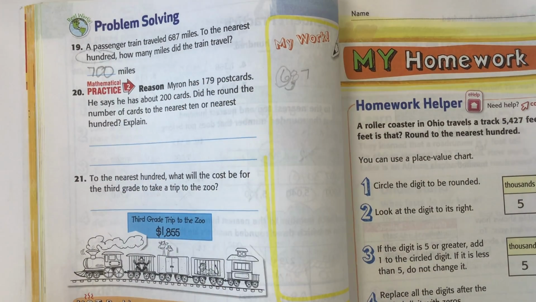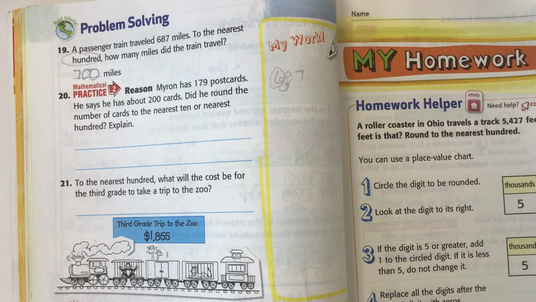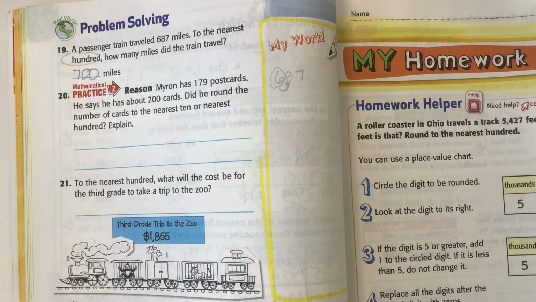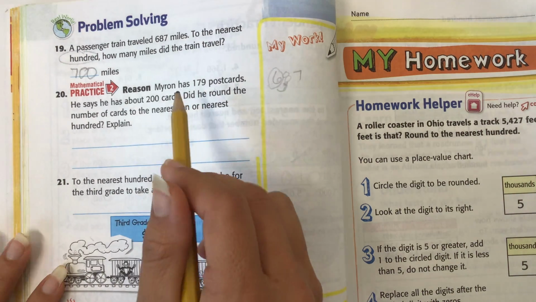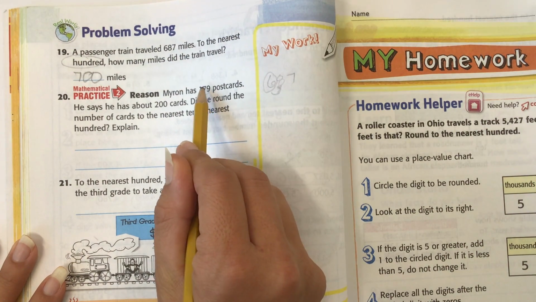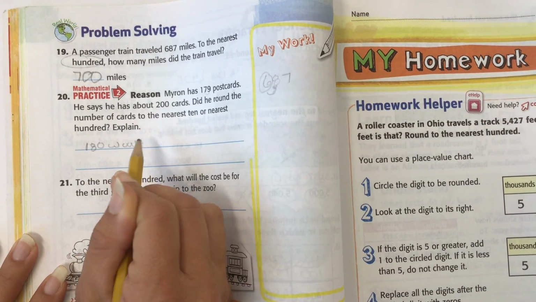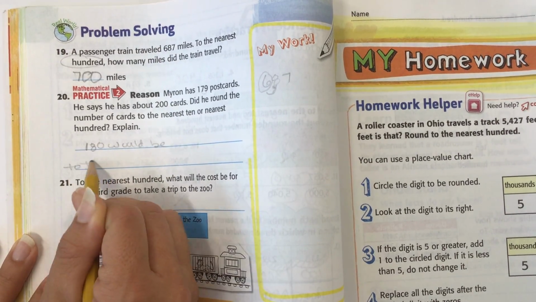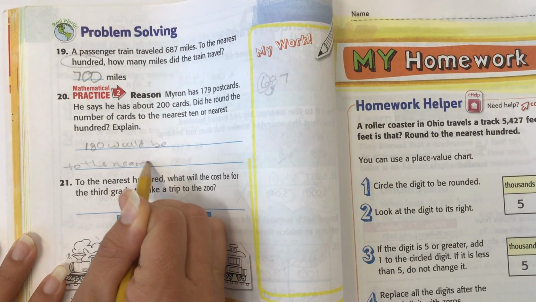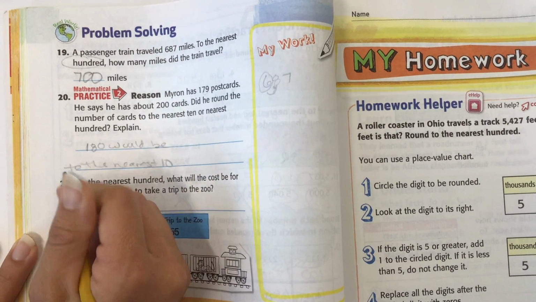Myron has 179 postcards. He says he has about 200 cards. Did he round the number of cards to the nearest 10 or the nearest 100? Explain. So if he was rounding that to the nearest 10, we would say 79, let's look next door, this would become an 8. So 180 would be to the nearest 10.